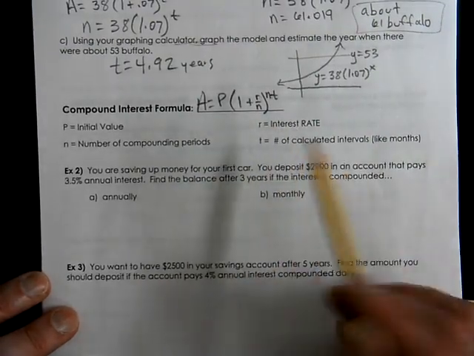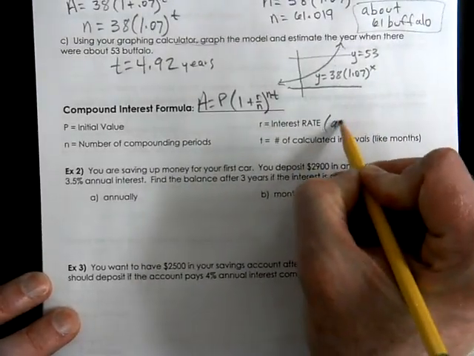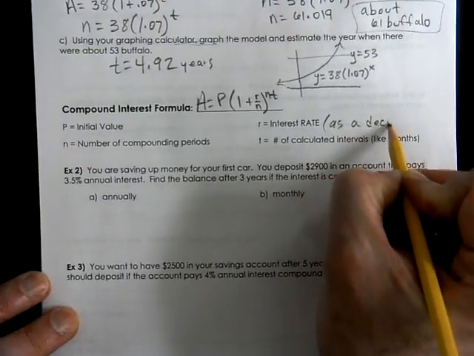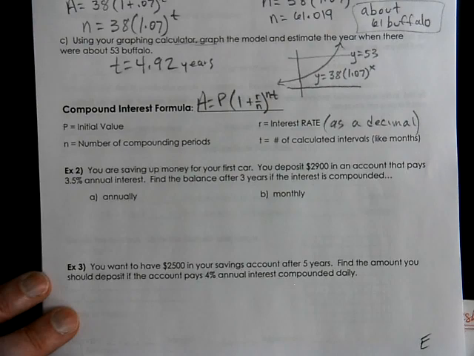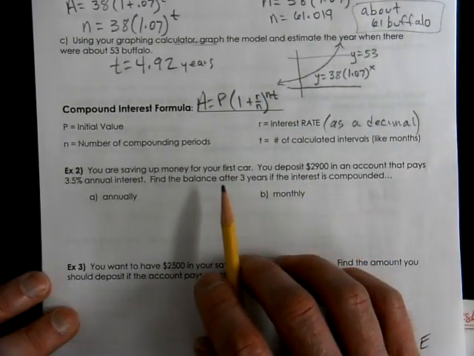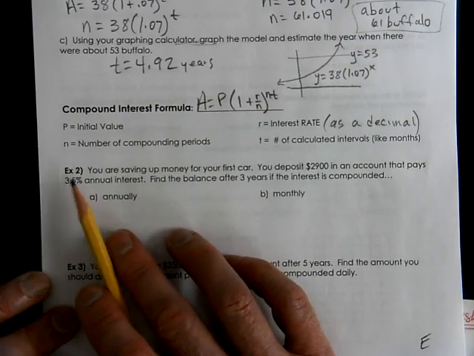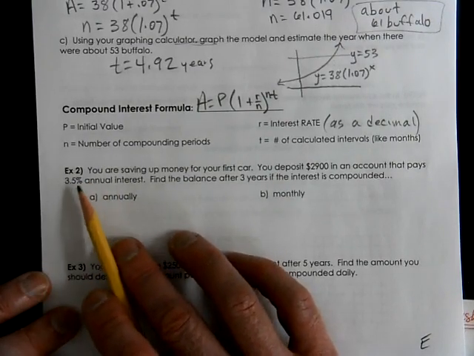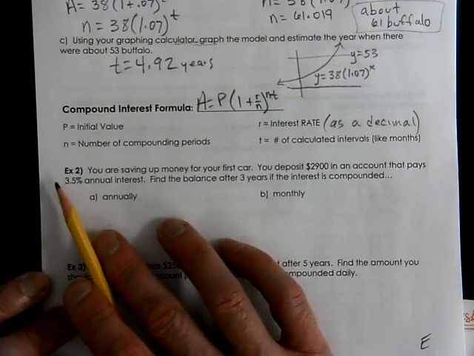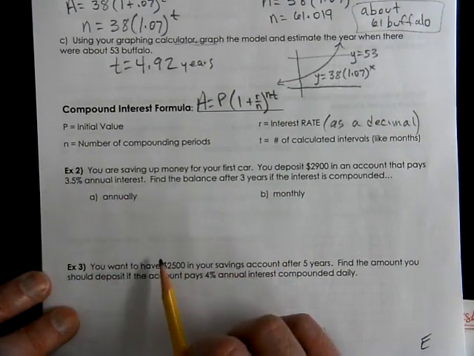So interest rate, our interest rate as a decimal. That's the key part. A lot of people make a mistake here and they only use 3.5, because they're doing interest rate not as a decimal. That would need to be 0.035.